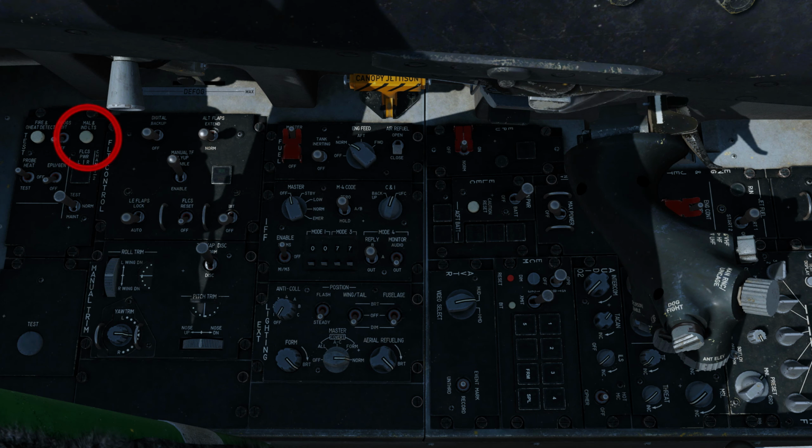To test the illumination of warning, caution and indicator lights, the warning horn and voice messages, place malfunction and indicator lights in the test position.